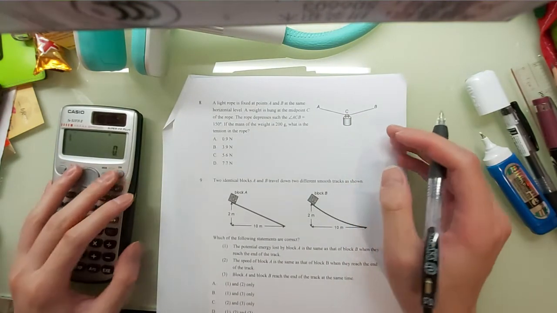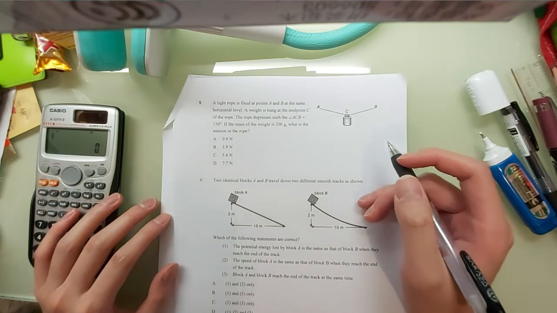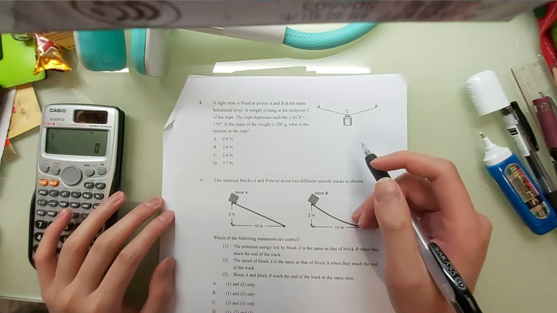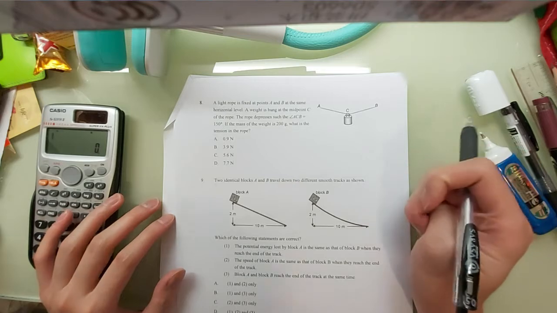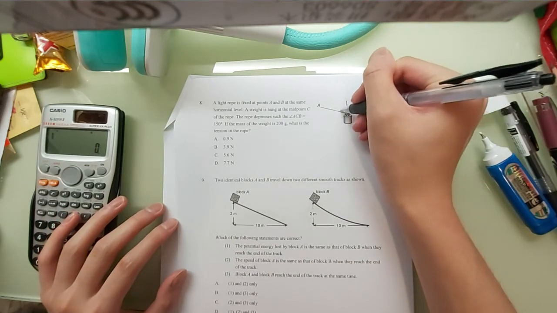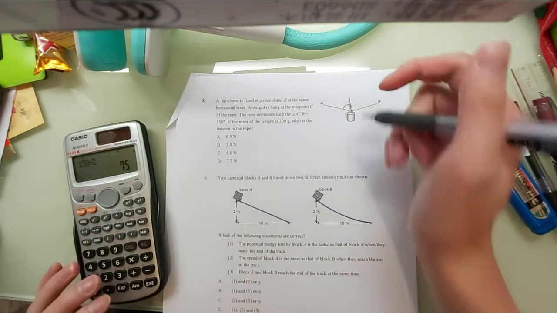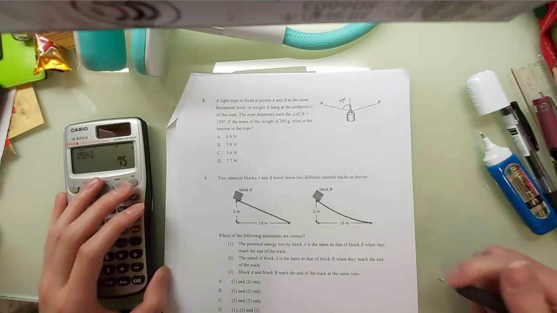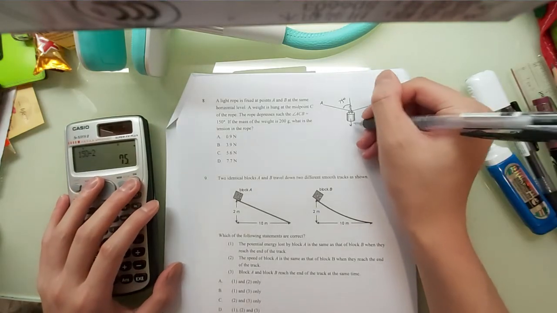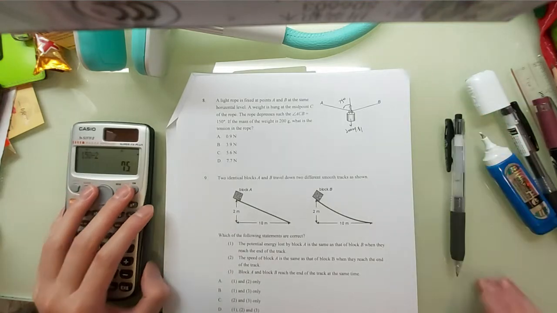Question 8. A light rope is fixed at points A and B at the same horizontal level. A weight is hung at midpoint C of the rope. The rope depresses such that ACB is 150 degrees. If the mass of the weight is 200 grams, what is the tension in the rope?